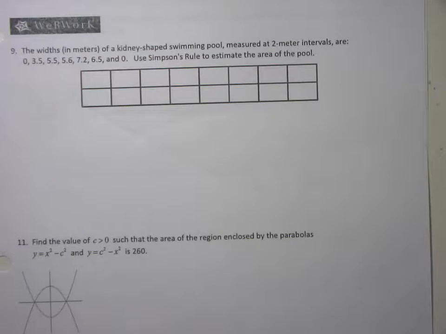This WebWork problem, the first one, is, like I said, right off of WebWork. And we throw this one in your notes because a lot of people have screwed it up before. All right, so here's the deal. The width in meters of a kidney-shaped swimming pool is measured in 2-meter intervals. They are 0, 3.5, 5.5, 5.6, 7.2, 6.5, and 0. Use Simpson's rule to estimate the area of the pool.